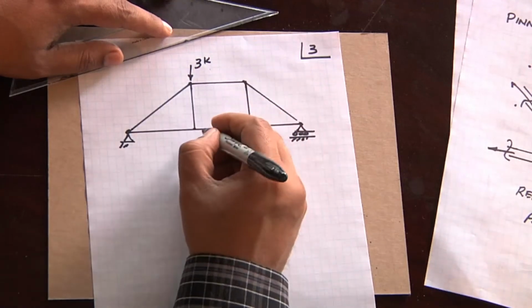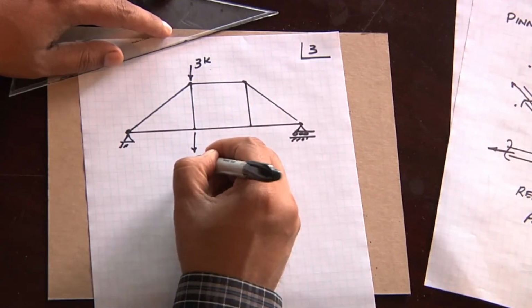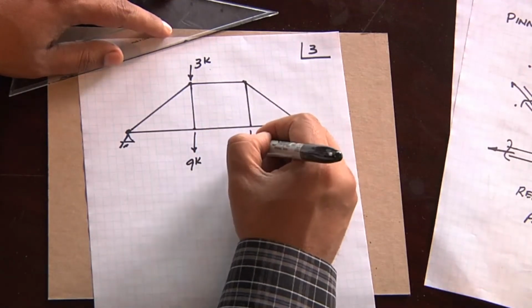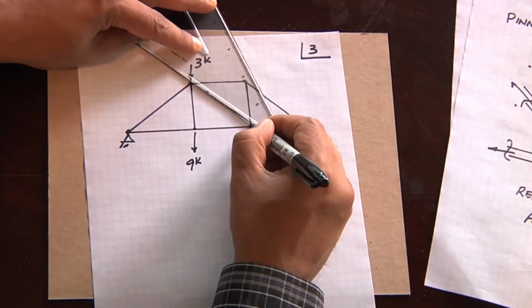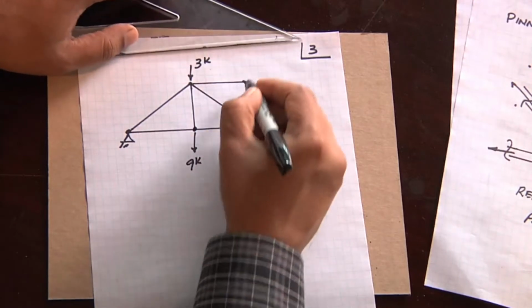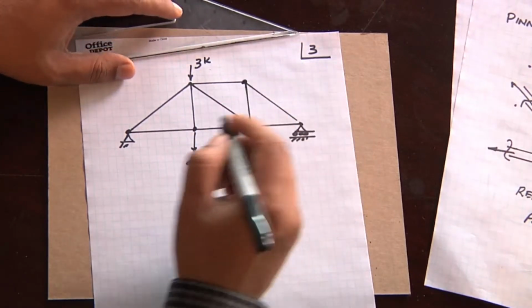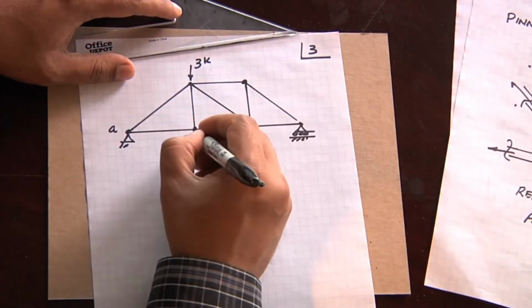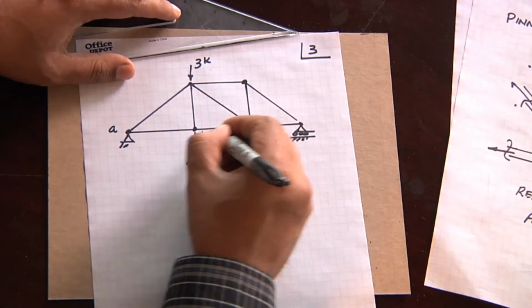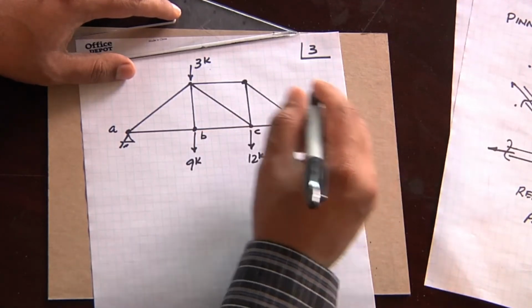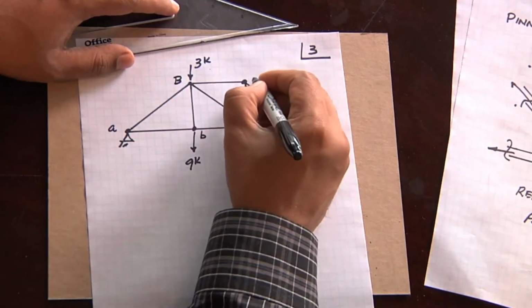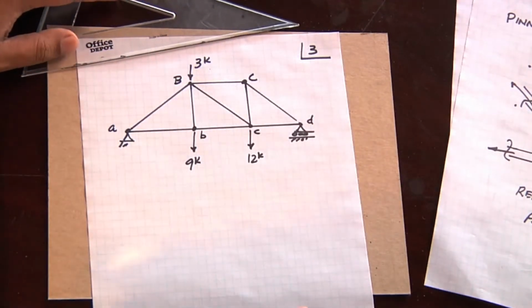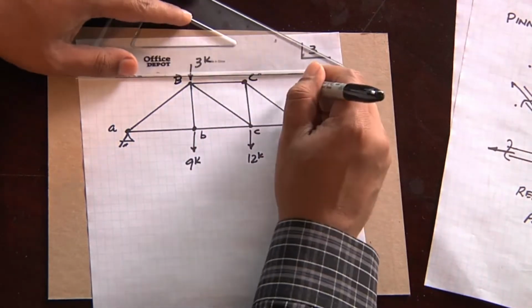3 kips over here, 9 kips over here, 12 kips, and one diagonal tension member. All the joints are pinned. We'll label the lower joints with lowercase letters, A, B, C, and D. And we'll label the upper points capital B and capital C. And let's put some dimensions on here.